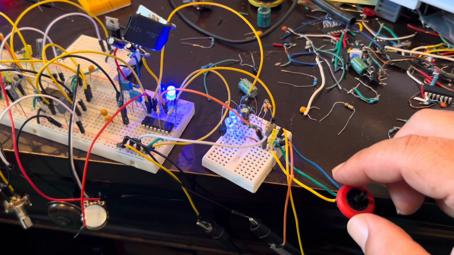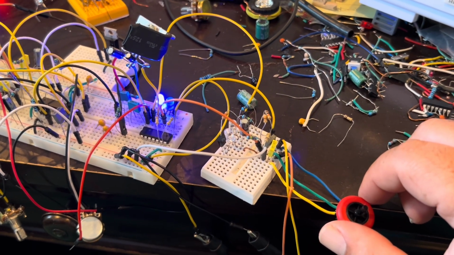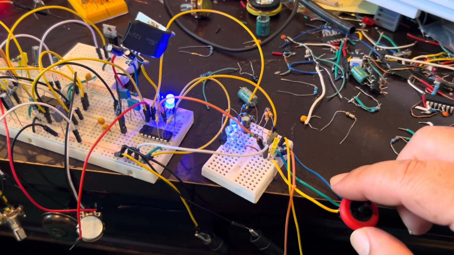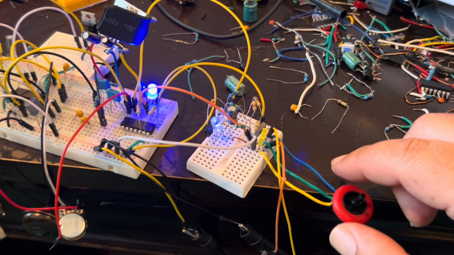Now, if I turn it clockwise, that Q goes on; counterclockwise, Q goes off; clockwise, counterclockwise, clockwise, counterclockwise.